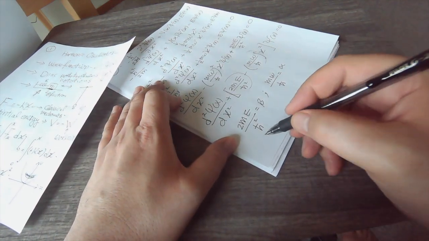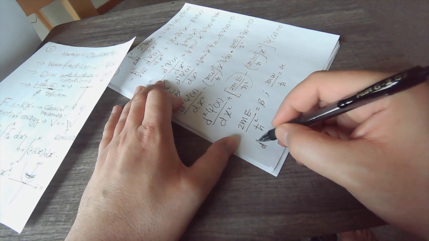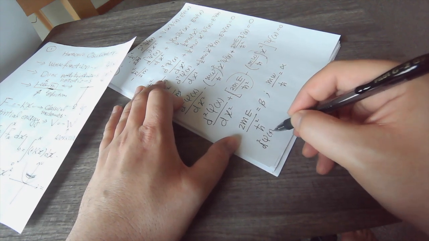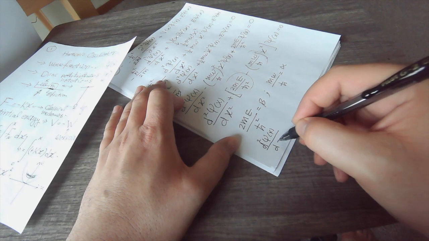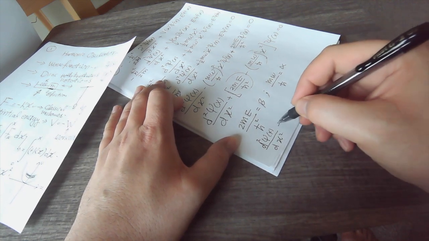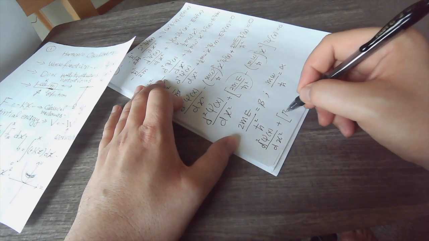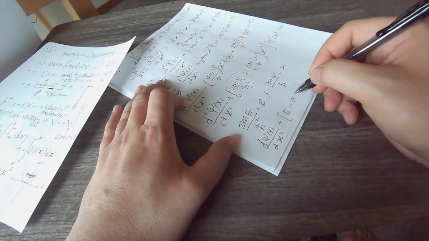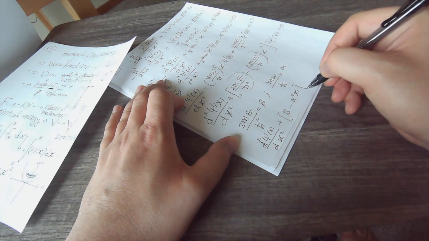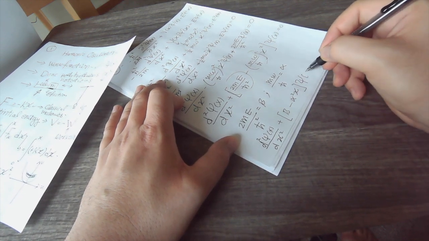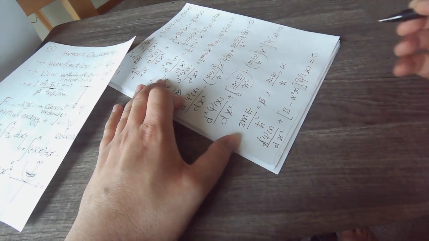And then we can write the Schrödinger equation as you can see here. So we have d squared psi of x over dx squared plus, open the parentheses, we have here beta minus alpha squared x squared, close the parentheses, we have psi of x, and that's equal to 0.